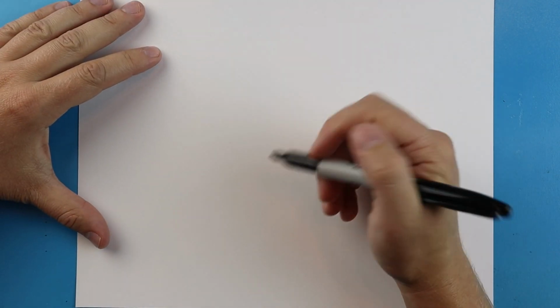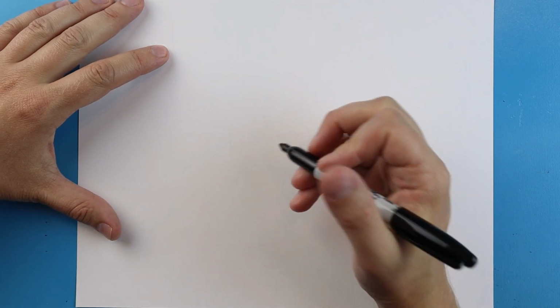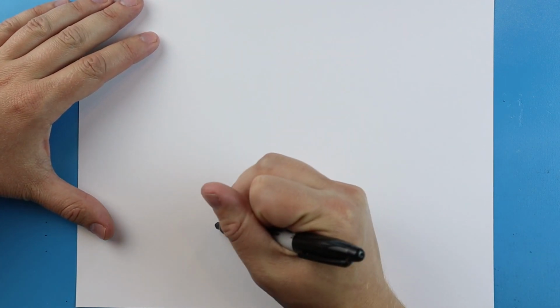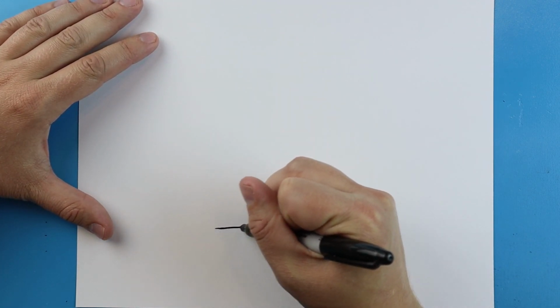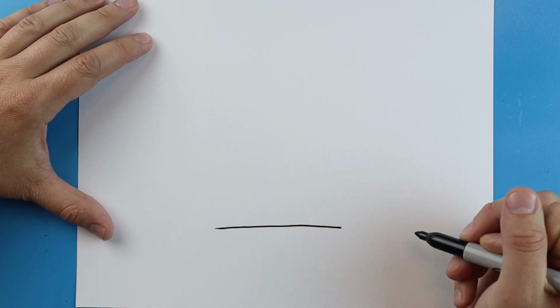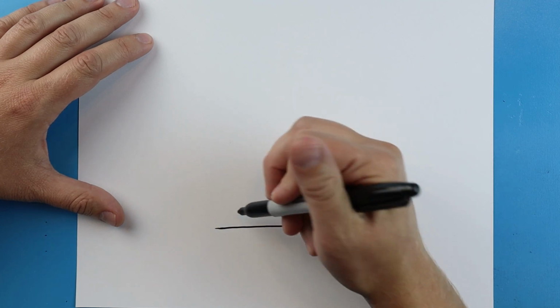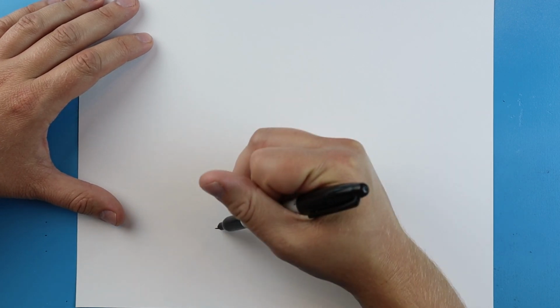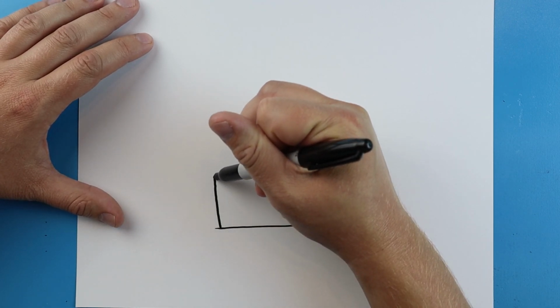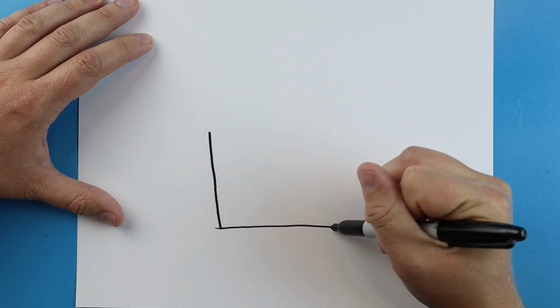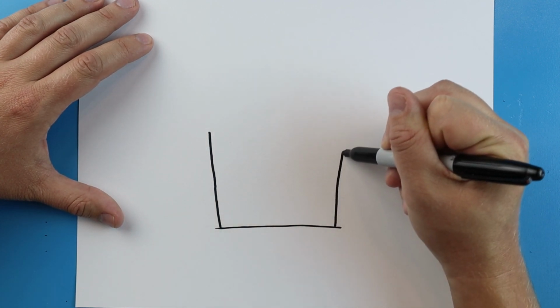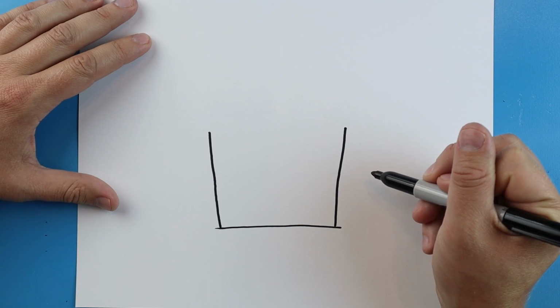Now to start off with our college, we're going to begin with the front of the building. So I'm going to start right down here and let's just go ahead and make a little straight line across here. Now starting right here, I'm going to draw a line that's going to come up and I'll do the same thing over here. We're going to make a little line that's going to come up.